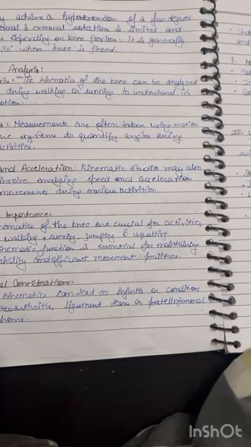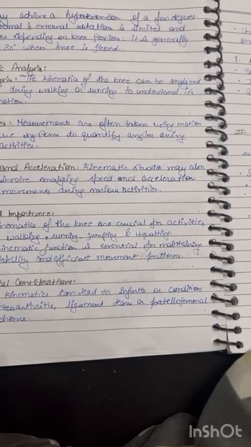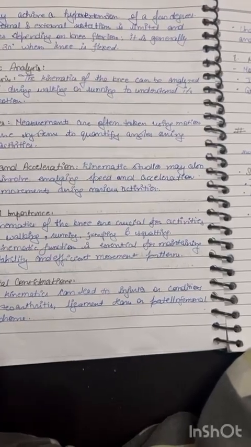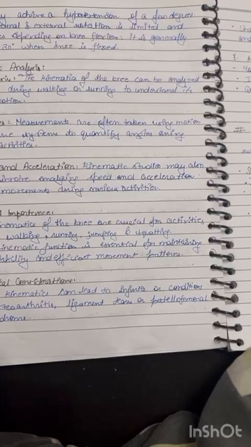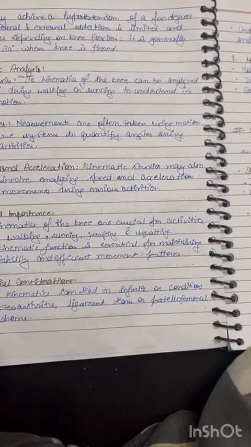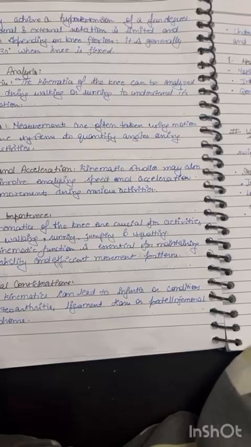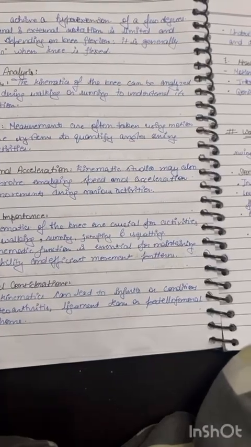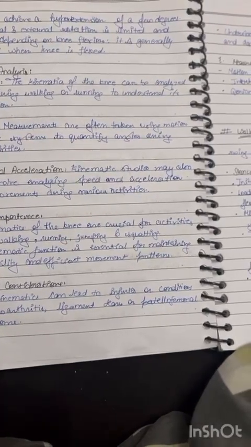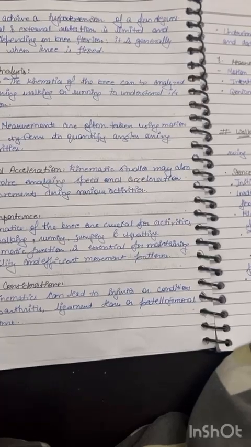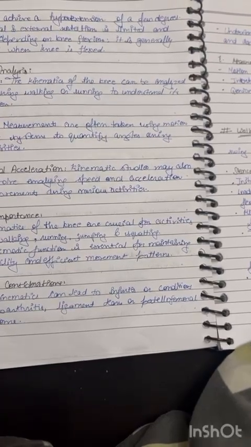Measurement techniques: motion capture systems, inertial measurement units, and goniometers for measuring angles directly. Walking and running. Phases of walking: walking can be divided into two main phases, the stance phase and the swing phase. Stance phase is approximately 60% of the gait cycle.